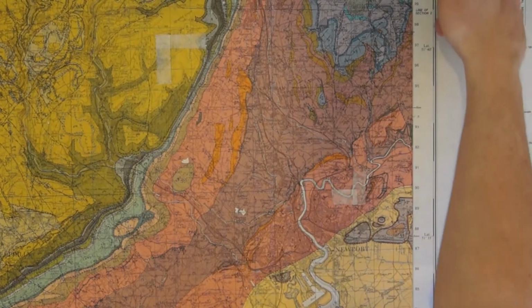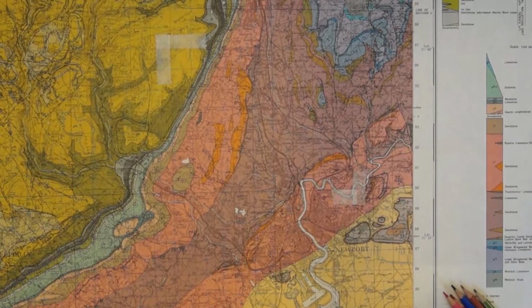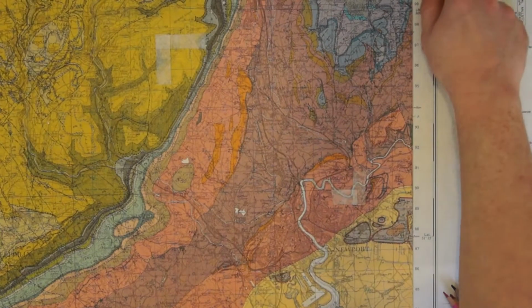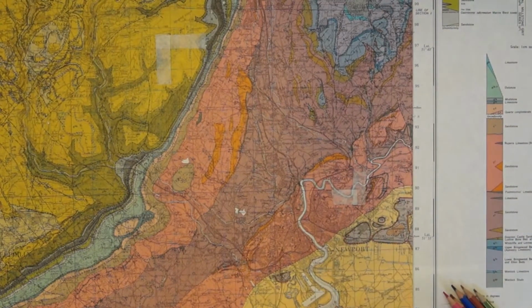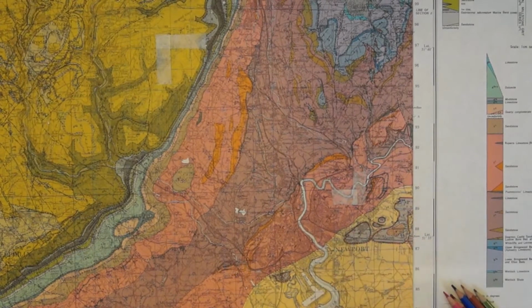Now we saw the millstone grit in our previous example, and these are the same rocks just in the Newport area. Now again, after deposition of the Carboniferous there was another unconformity, and on top of that unconformable surface the youngest rocks of the area, the Triassic and Jurassic rocks, were deposited.